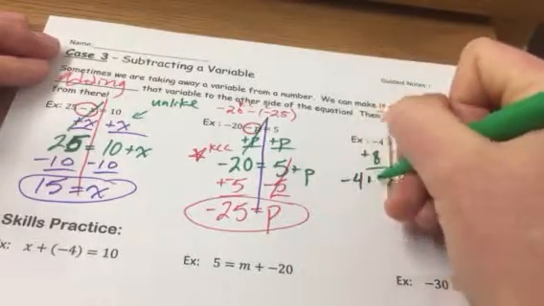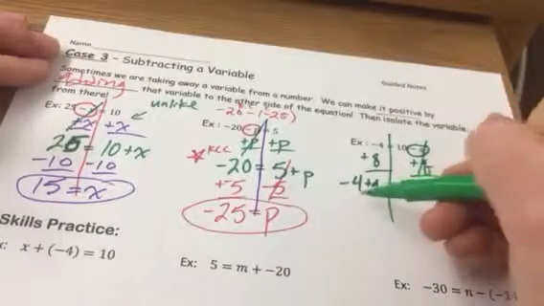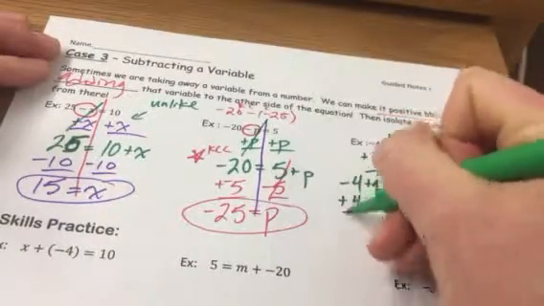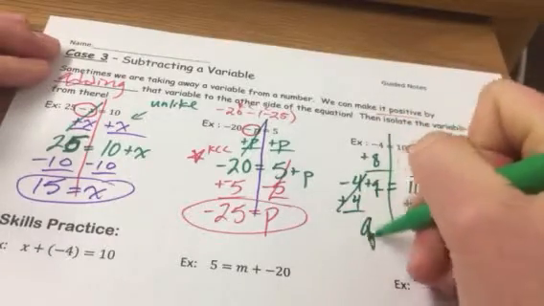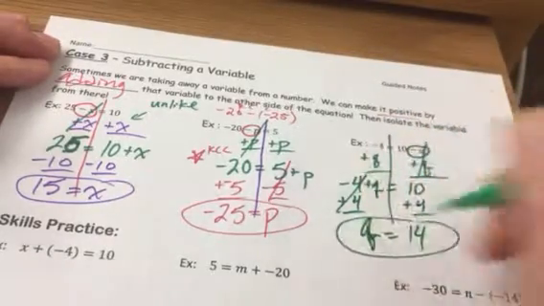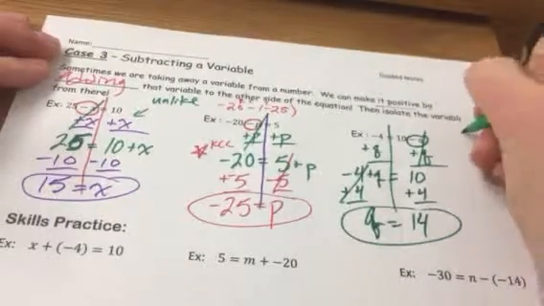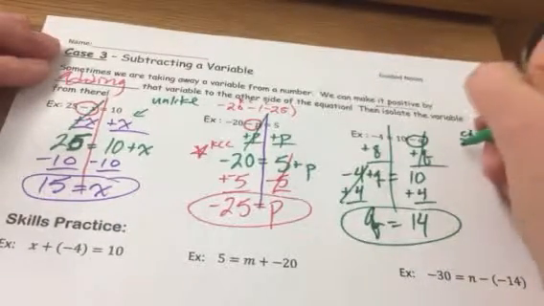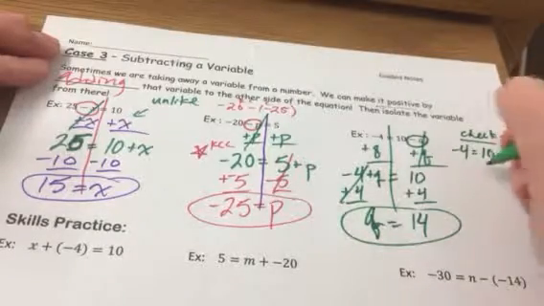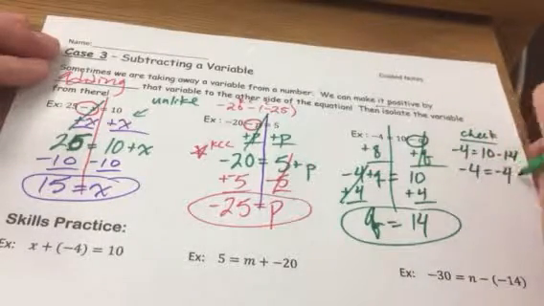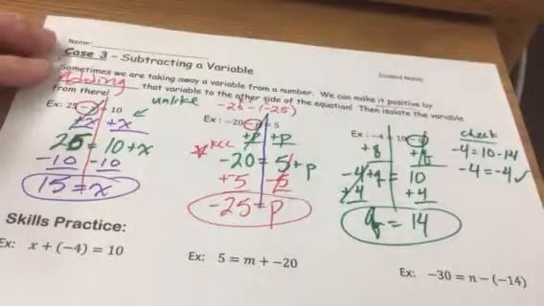This is negative 4 plus q. I need to get rid of my negative 4, so I'm going to add 4 to both sides. Boop. And I get q equals 14. Again, you can check by plugging it back in. So I want to know, is 10 minus 14 indeed negative 4? Yes, negative 4 equals negative 4.